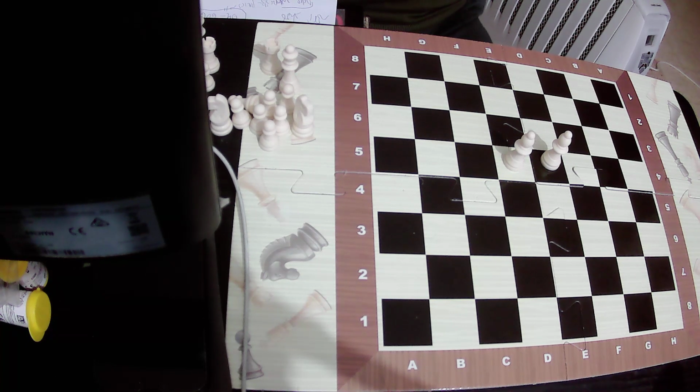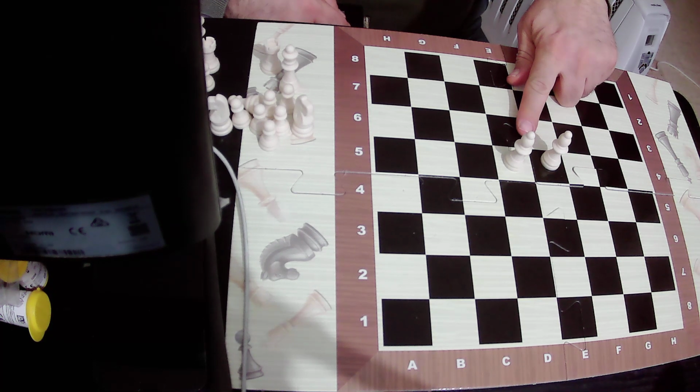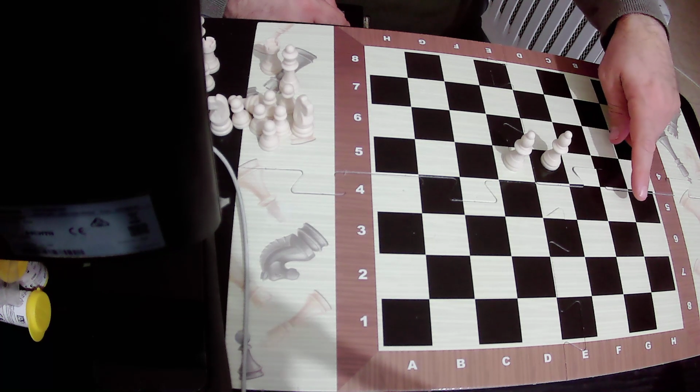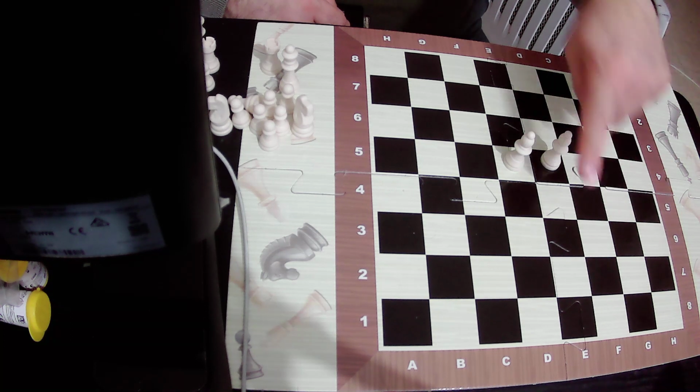The two existing bishops together cover both colors of the board. So in the event that one bishop is lost, part of the control over the board is lost. So you can see here that when you have two bishops on the board, they actually control the black diagonal and the white diagonal.